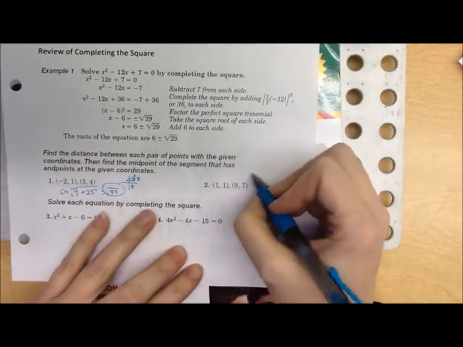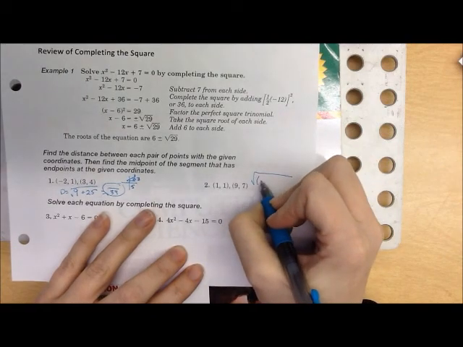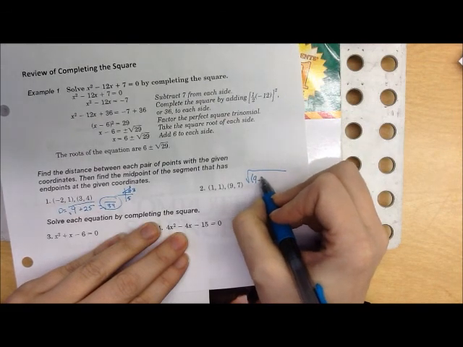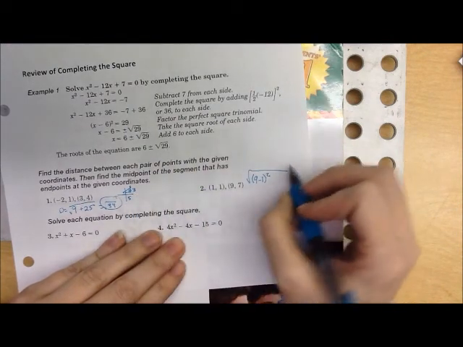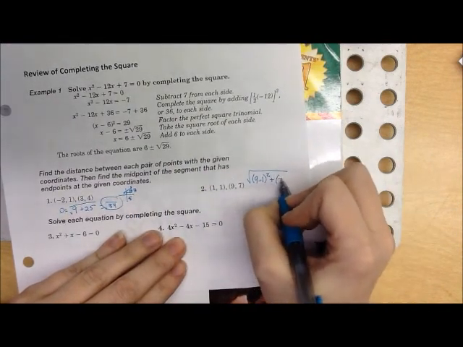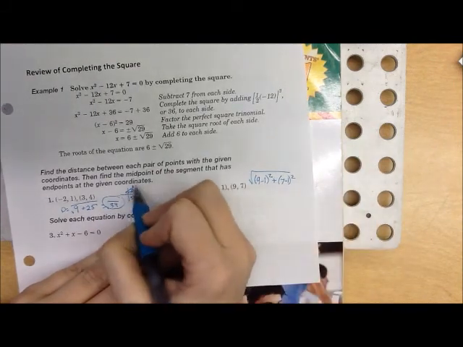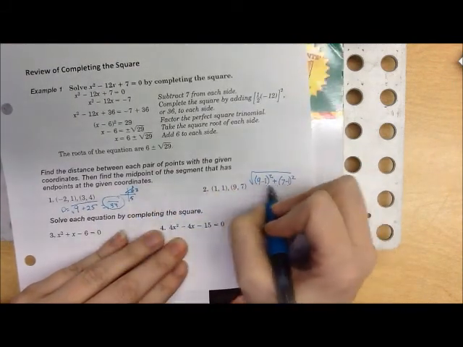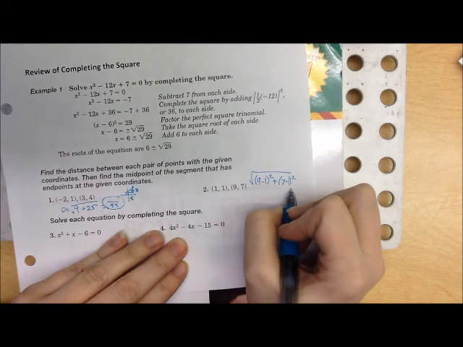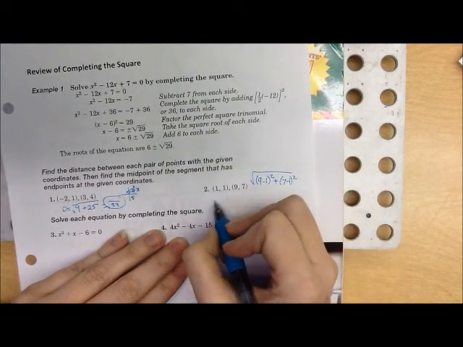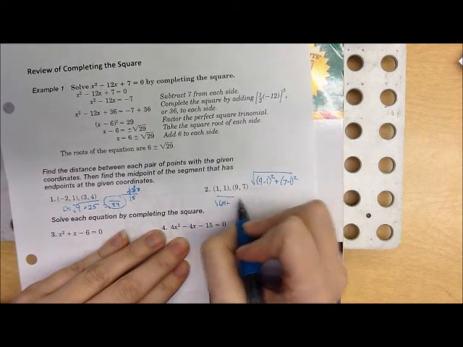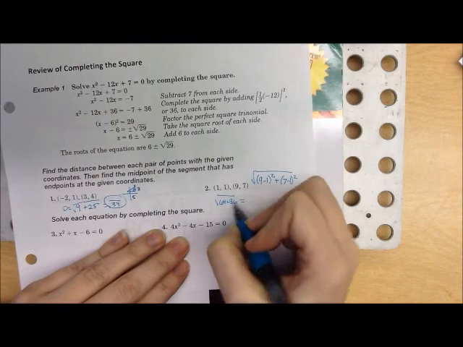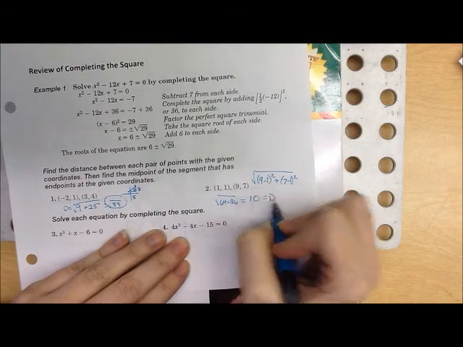The formula is the square root of (x2 minus x1) squared, so (9 minus 1) squared, but that's just how you figure out how long this side is, plus (7 minus 1) squared, which is how you figure out how long this side is. Add them together, a squared plus b squared, and take the square root. So this one will turn into the square root of 64 plus 36, which is the square root of 100, which is 10.